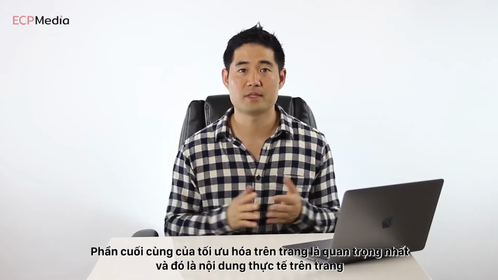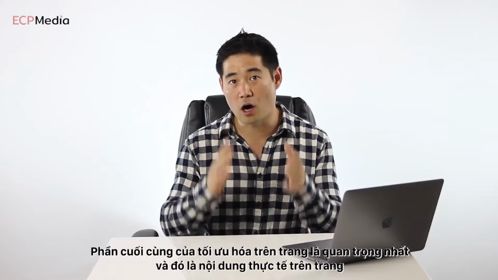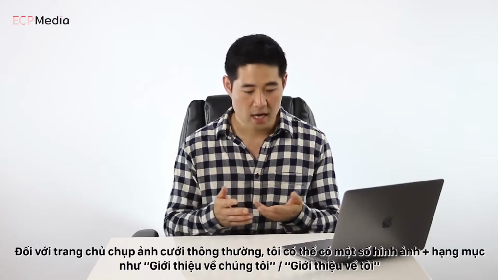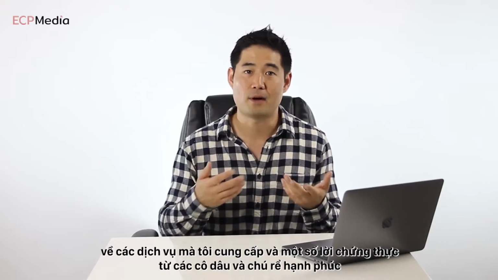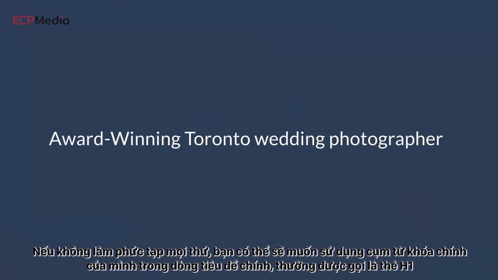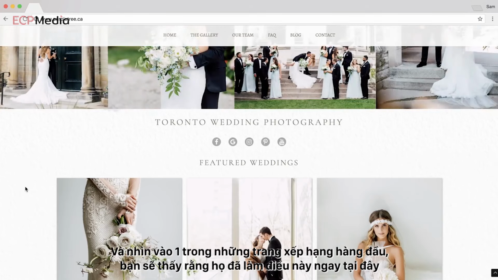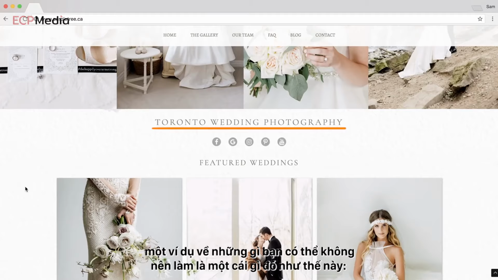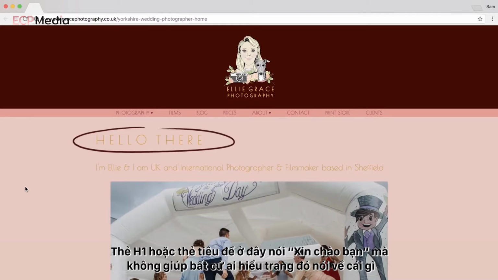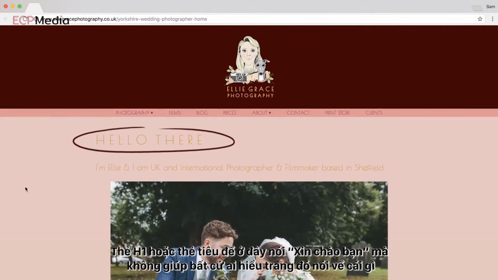The last part of on-page optimization is the most important, and that's the actual content on the page. For a typical wedding photographer homepage, I might have some images, a short about us or about me section, possibly the services that I provide, and some testimonials from happy brides and grooms. Without overcomplicating things, you'll likely want to use your primary keyword phrase in the main headline, often referred to as an H1 tag, and looking at one of the top ranking pages, you'll see that they did this right here. An example of what you probably shouldn't be doing is something like this. "Hello there." The H1 or heading tag here says "hello there," which doesn't help anyone understand what the page is about.